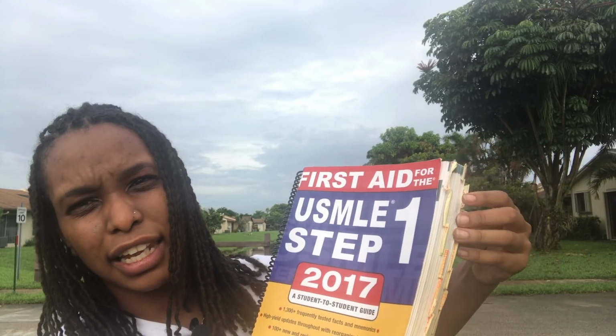And then last thing, I'm pretty sure this is the last thing, get labels for the different subjects. It's just easier to flip to. I want to go to micro, boom, micro, right away.